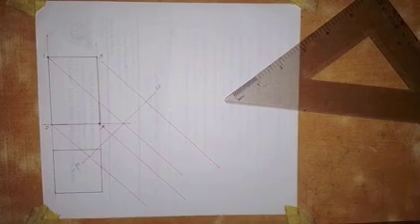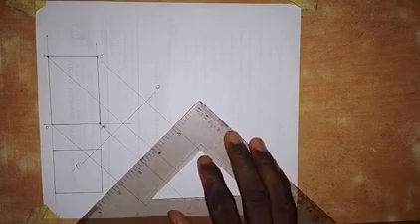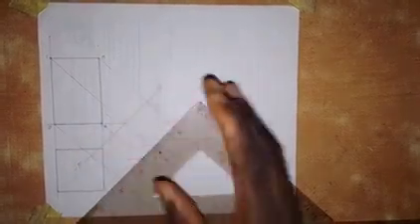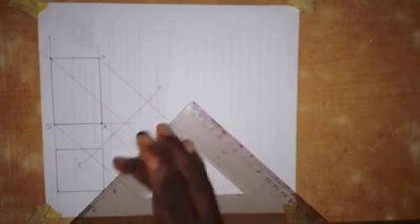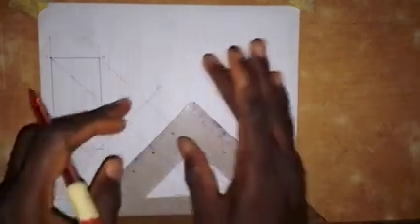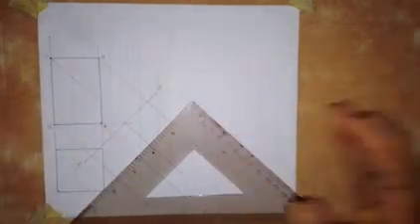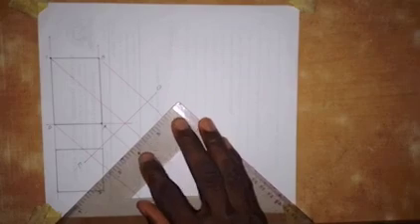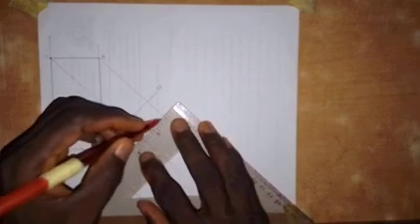So now, to draw the auxiliary plan, I will move away a little bit from this plane. I can decide to draw it on this plane, but I don't want it to be together. I want this plane to be separate, to stand on its own. Then I will just move away a little bit from plane PQ. Then I will draw this line.